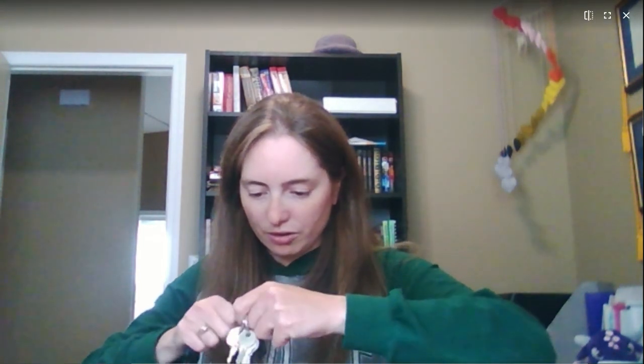So I'm going to increase the mass of the pendulum bob. When you see a pendulum bob, you're talking about the object on the bottom. So I'm going to put those keys onto my school key ring, and I'm going to put these keys on. So now I have increased the mass significantly.